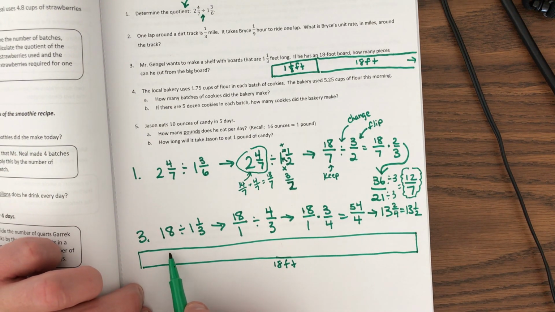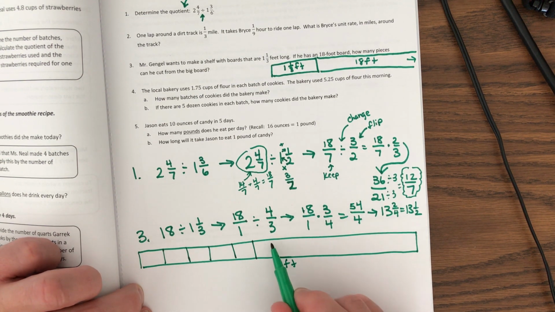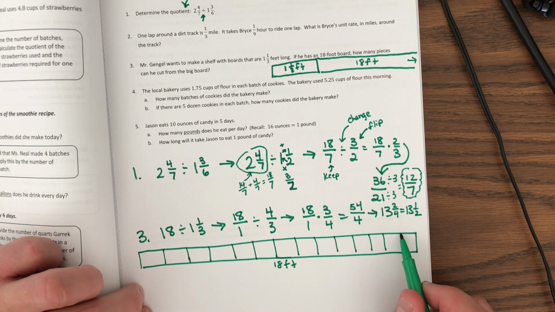Let's see if I can manage to make 13 actually right. I'm going to guesstimate this. I think I should go right about here. 1, 2, I might have made these too big. 3, I'm going to make them a little smaller. 4, 5, 6, 7, 8, 9, 10, 11, 12, 13.